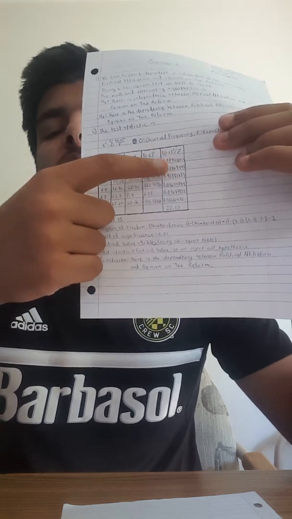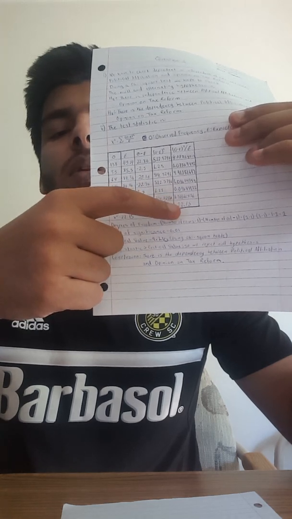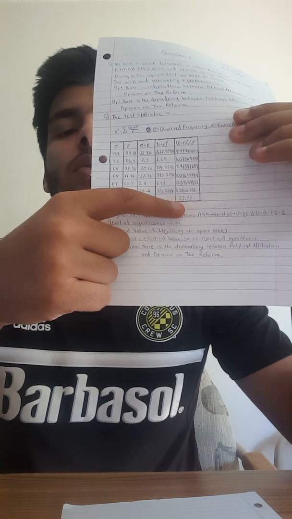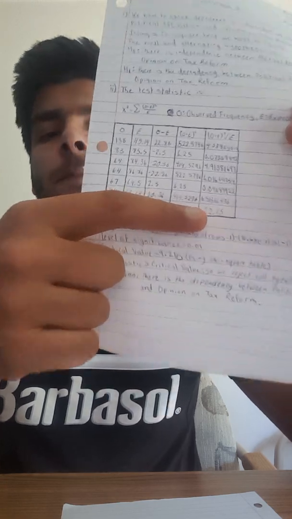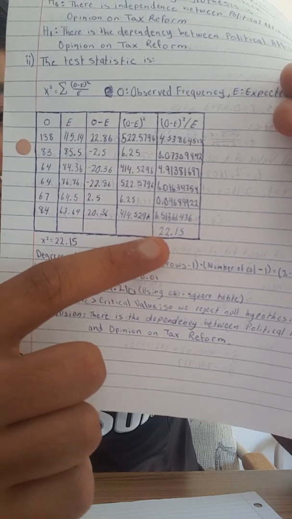But since you have to sigma it, which means add them all together, your total or your complete test statistic is right here, which is 22.15.